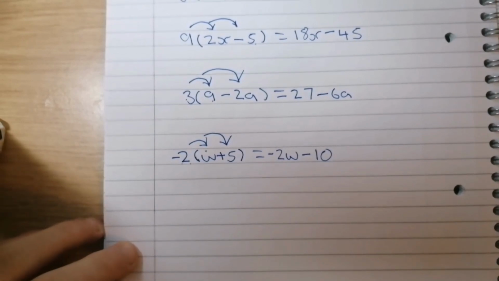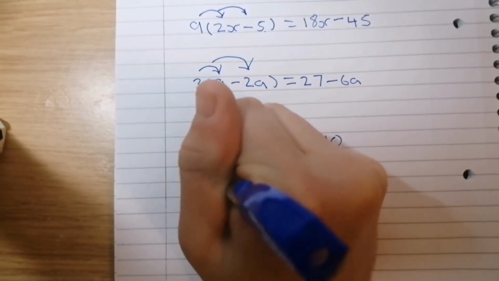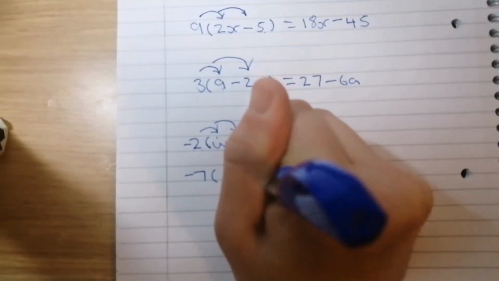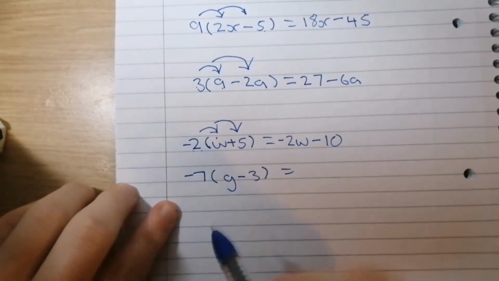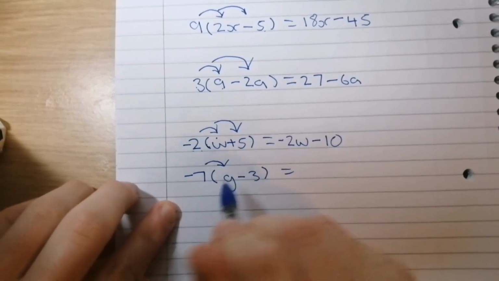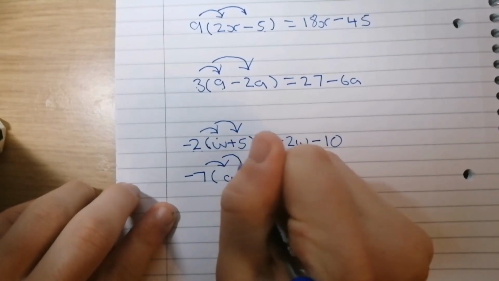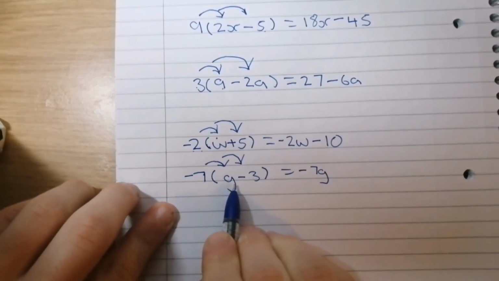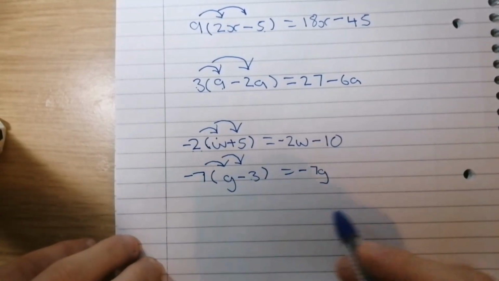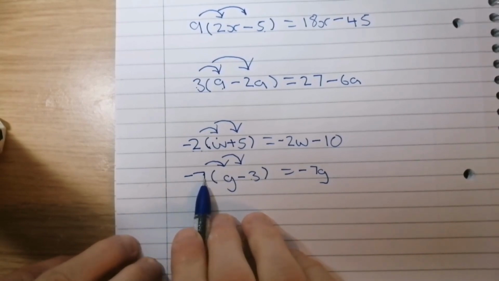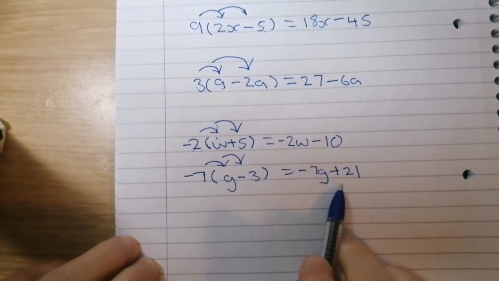Okay, the next question is 7 minus 7 bracket g minus 3. Seeing as this is minus 7, you do minus 7 times g, which would be minus 7g. Then you do the next arrow, minus 7 times minus 3. If you have two negatives, if the signs are the same, you add. So minus 7 times minus 3 would be plus 21. And that's your answer then.